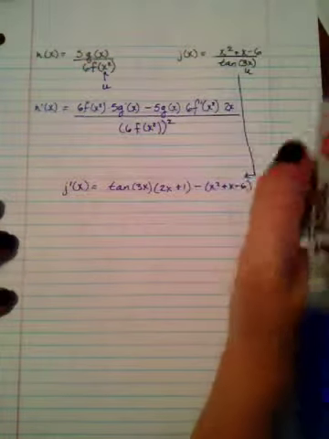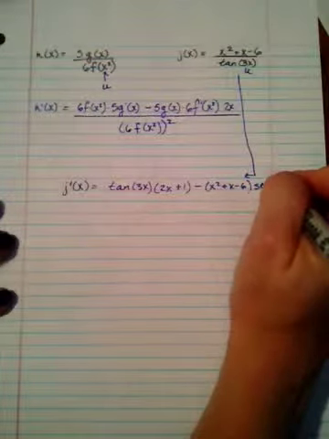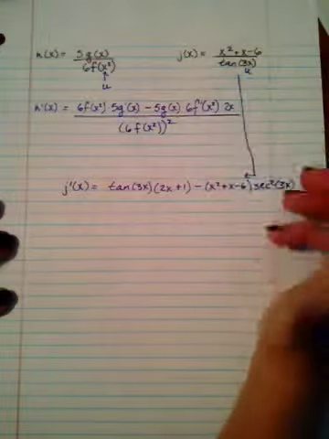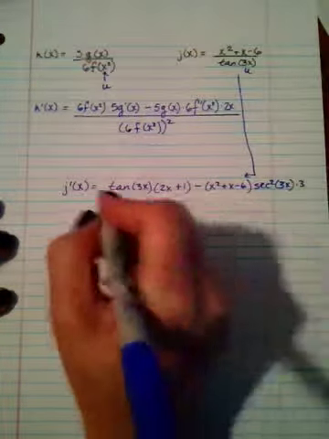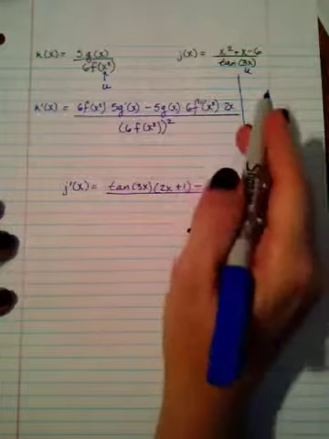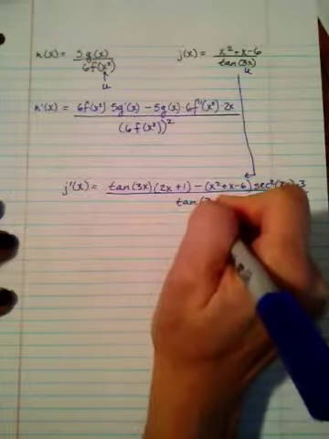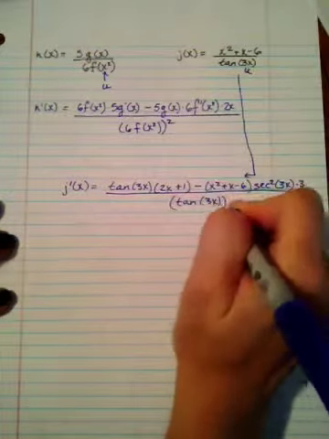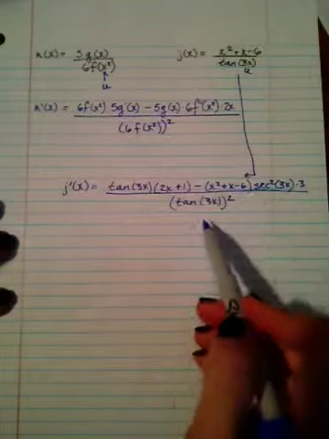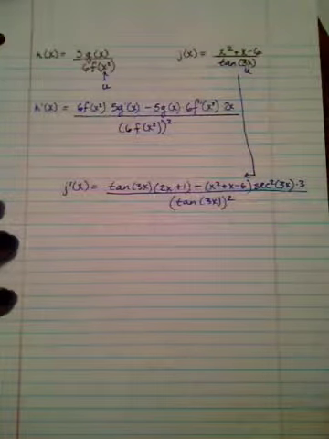The derivative of tangent is secant squared, and I'm going to leave my u alone, of 3x, times my u prime. The derivative of 3x is 3. And it is all over the bottom squared, so tangent of 3x squared. Now you can see that I could do a lot with the numerator. I'm not going to do anything with the denominator, but you have done the quotient rule one more time.